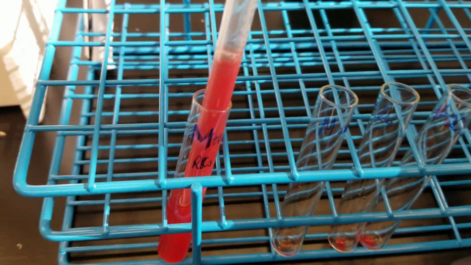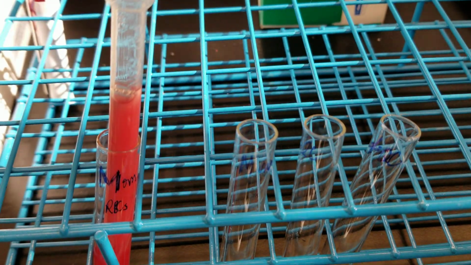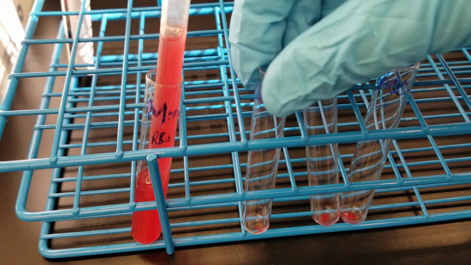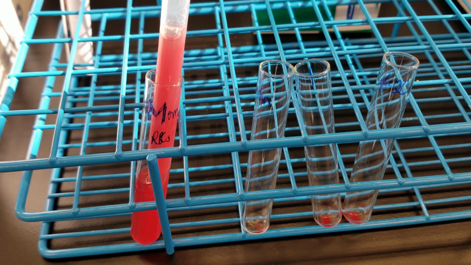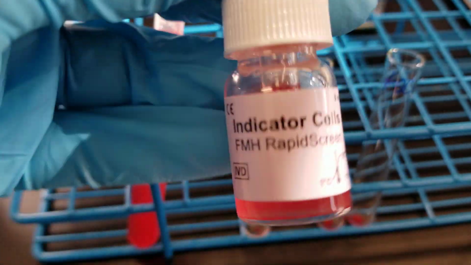So now we're going to add the indicator cells so that the rosettes can be formed. So here we got the indicator cells.